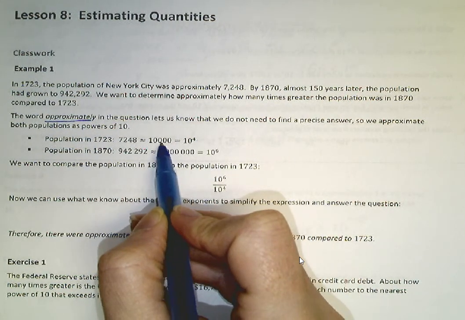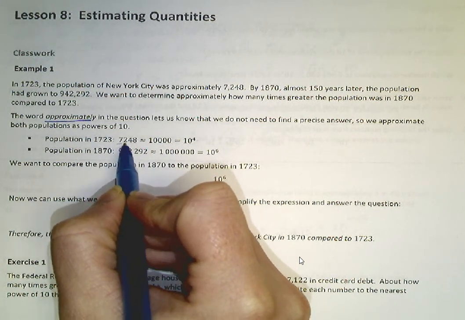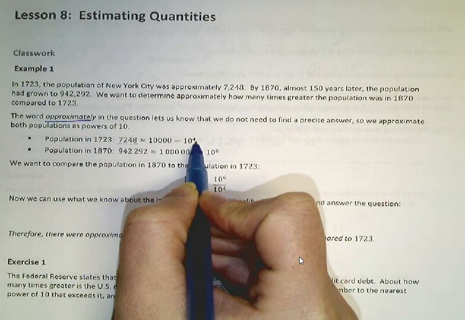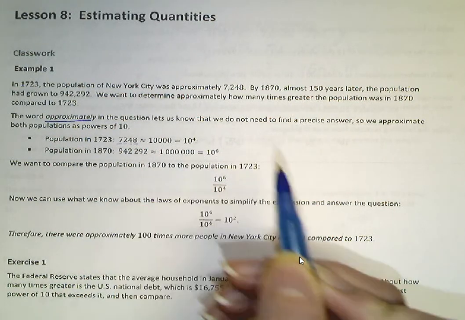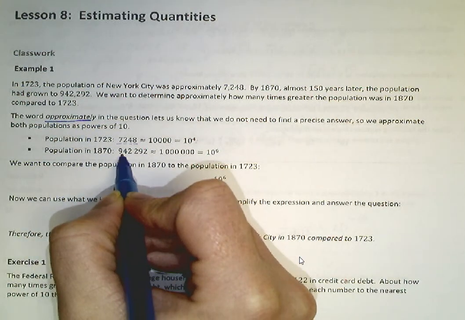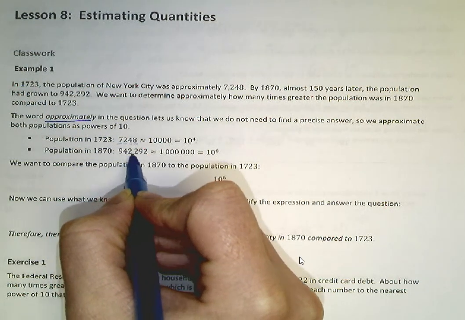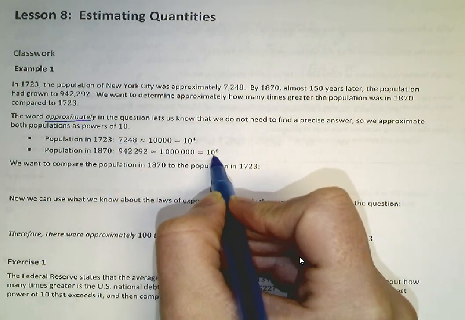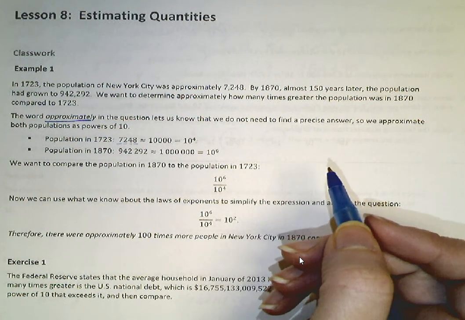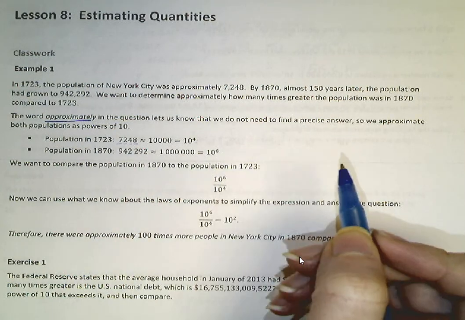We learned in lesson 7 that 7,248 has 4 digits, so 10 to the fourth power will be the one exceeding it. The population in 1870 is 942,292. It has 6 digits, so 10 to the sixth will be a good approximation for that number as well. So it's about 1 million.